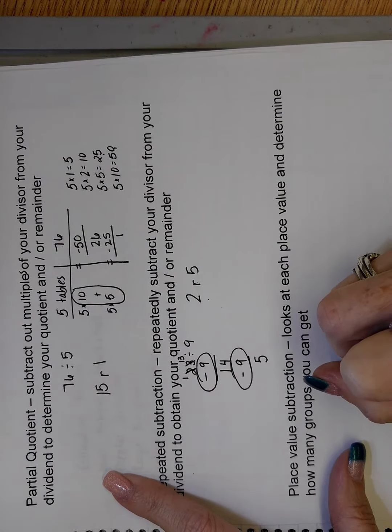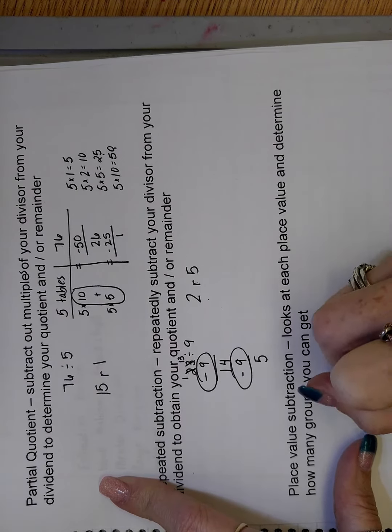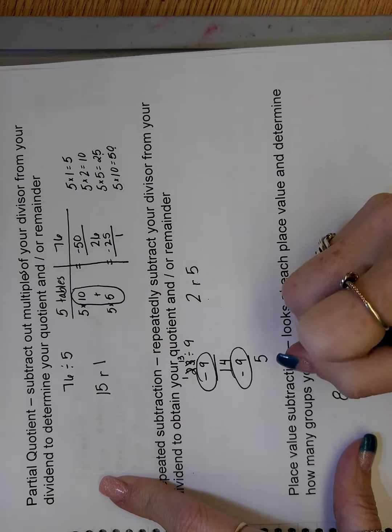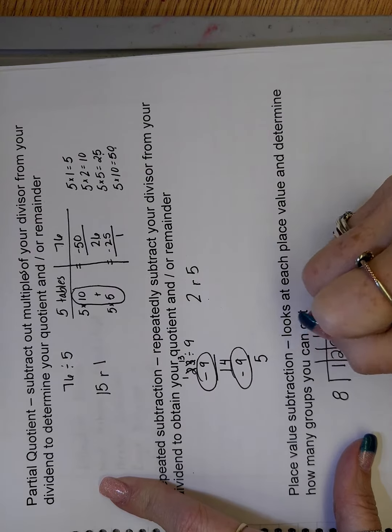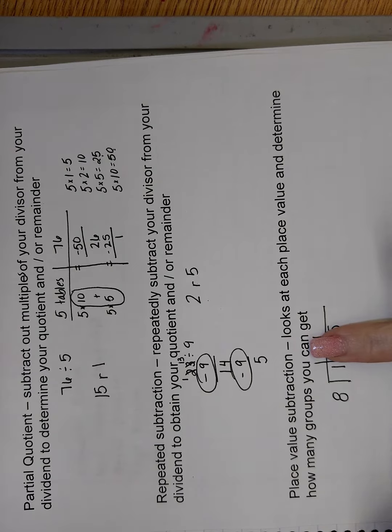So 1,295 divided by 8. When I use place value, I look at each digit individually, starting with my largest value, which would be the 1 because it's in the thousands place. How many times does 8 go into 1, or how many groups of 8 can I make out of the 1? Well, that's 0.